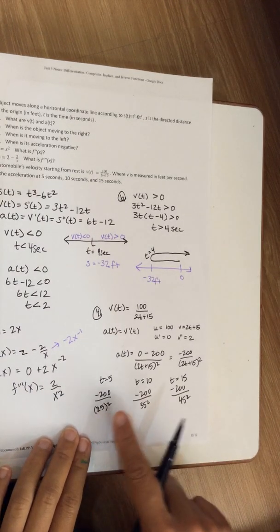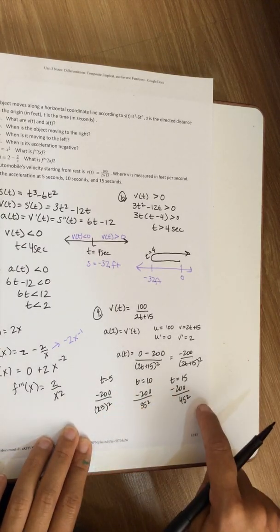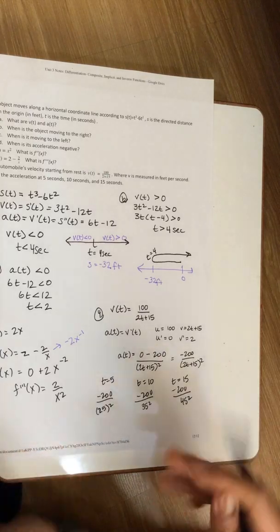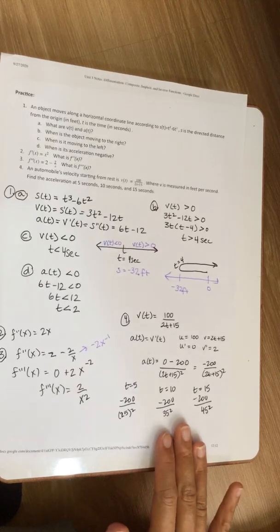But one thing I'm definitely noticing is that the acceleration is always negative at all of these points, right? And you can put those in your calculator and figure out the decimals if you needed to. But I'm not going to do that right now.